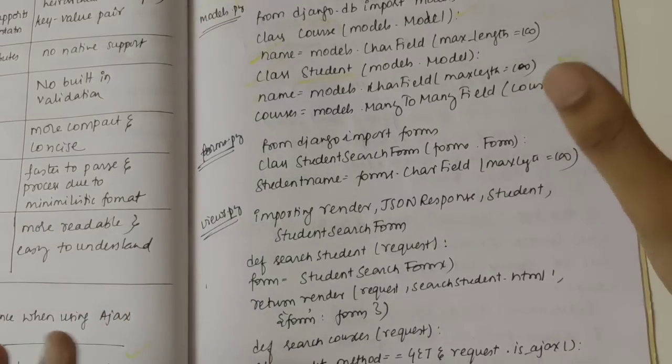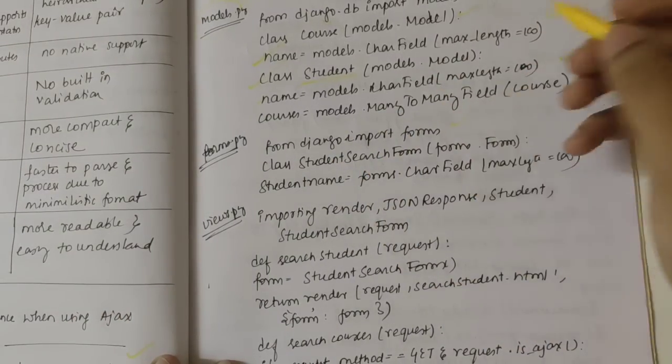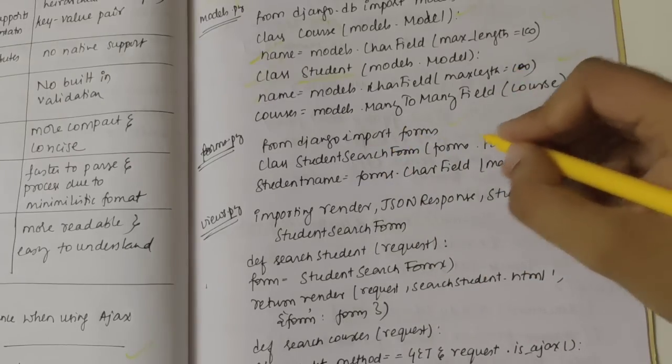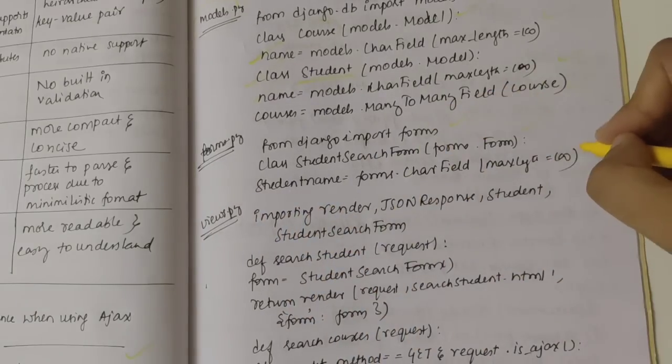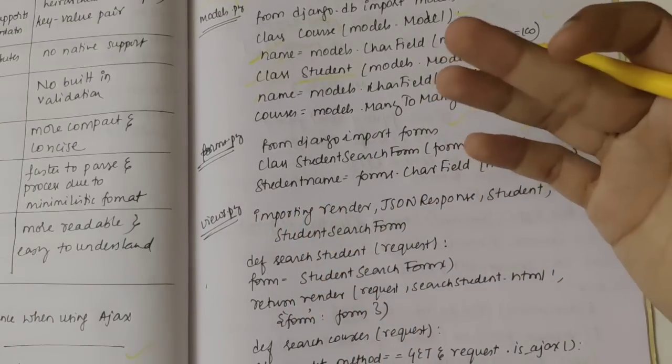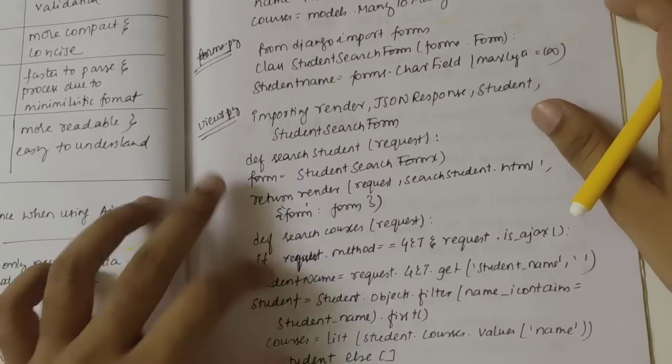Next I'll have the forms part. So in the forms part, from django import forms, class StudentSearchForm(forms.Form). student_name is equal to forms.CharField with maximum length, taking input from the user. Okay, forms. Next I have the views part.